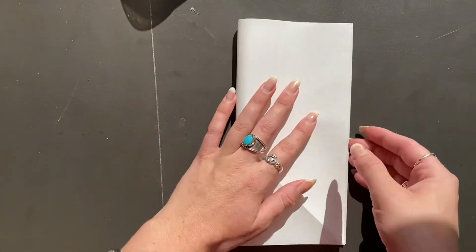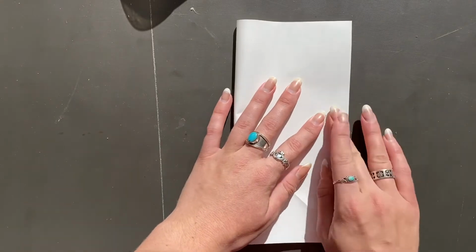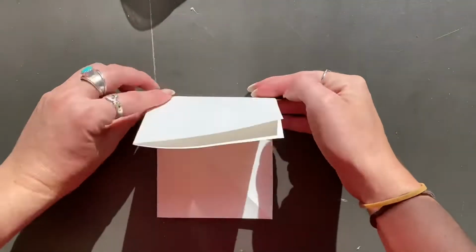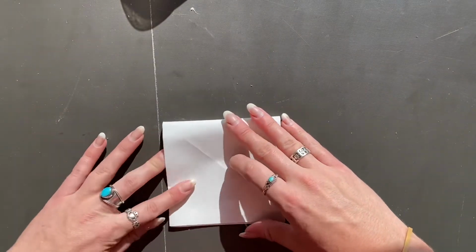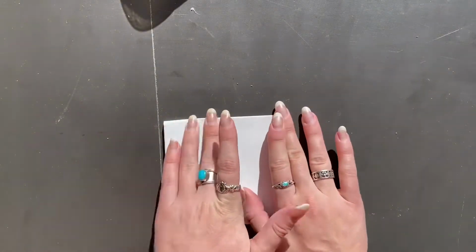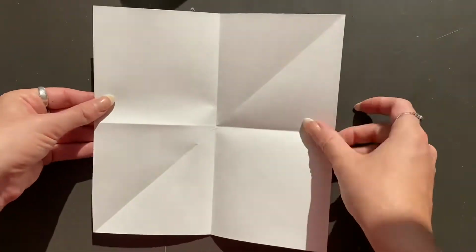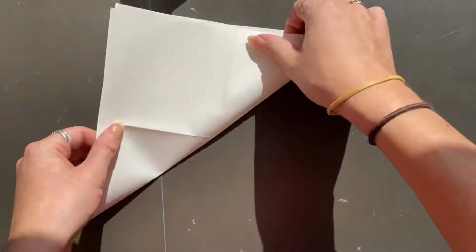Okay, next step, you're going to fold the square in half. So I'm folding from the left to the right and creasing. Then fold in half the other way. So you're going to bring the top down to the bottom. And then you're going to have a small little square. Open it up and you should have 4 sections.